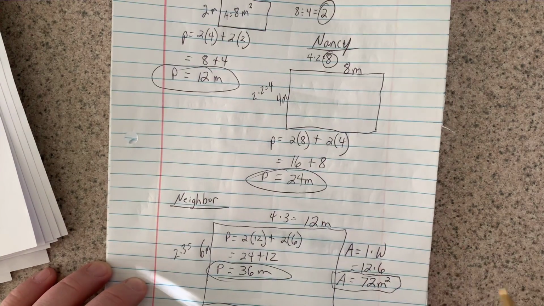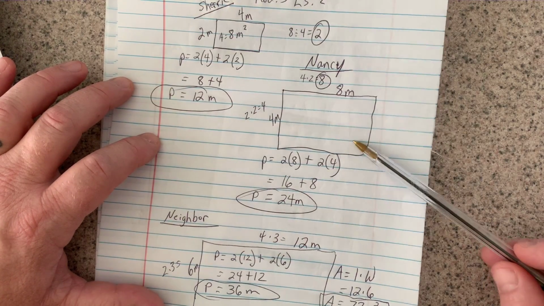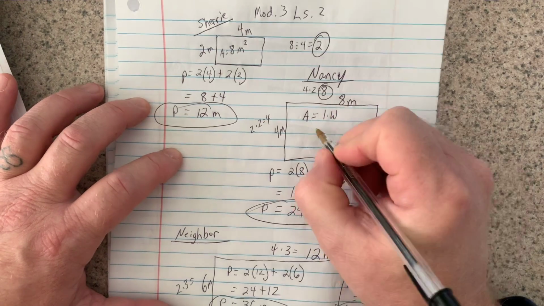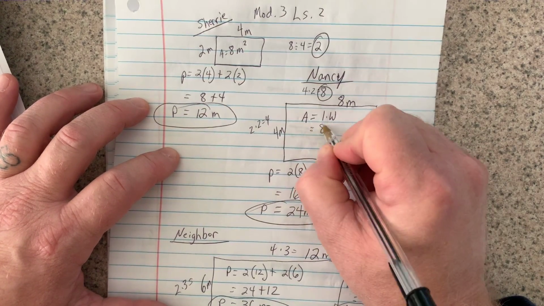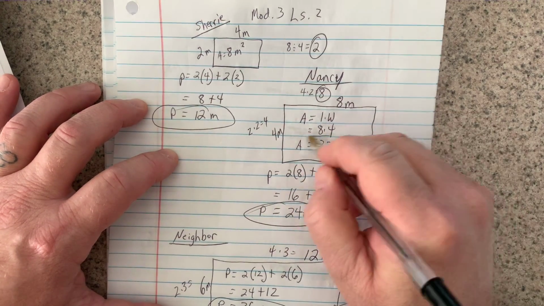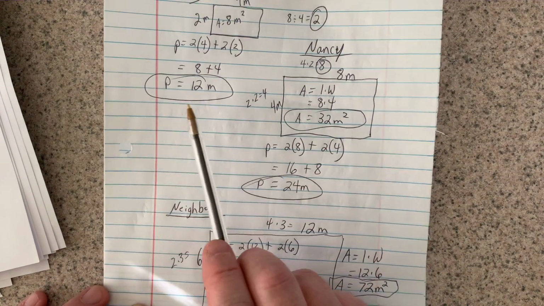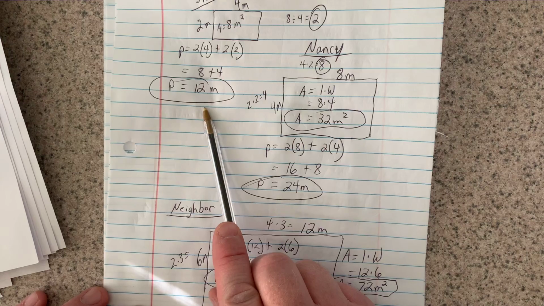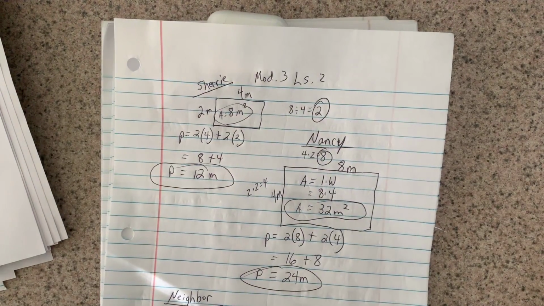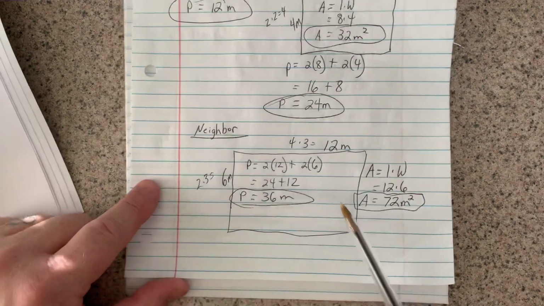We can put these three things in a chart or a table. I'll show you that in a second, but let's go back to Nancy just for a second and do area. Area equals length times width, so that's 8 times 4. So area equals 32 meters squared, right? All right, so we have area. We need area here. Yep, 8, 4 times 2, 32, and 36.